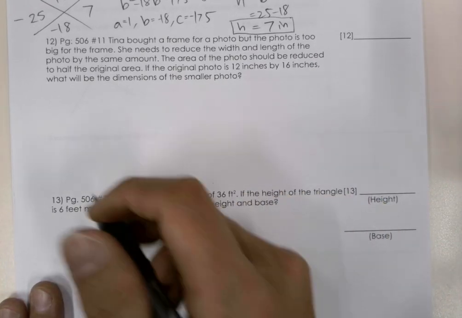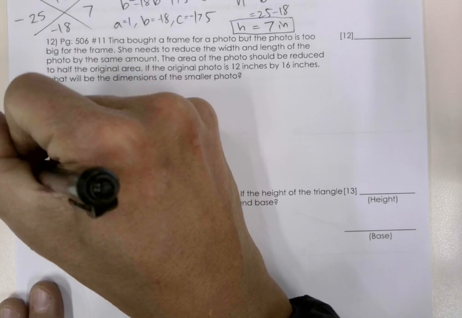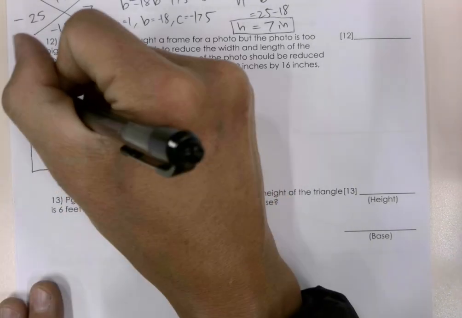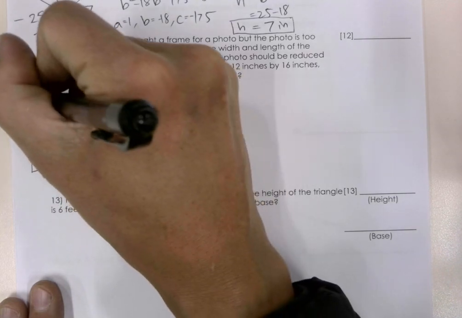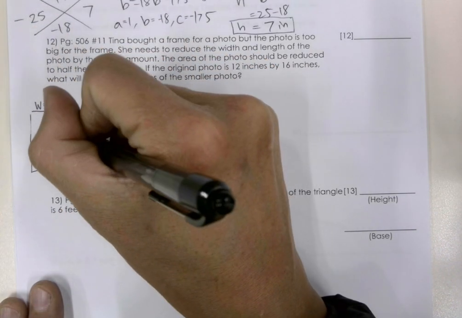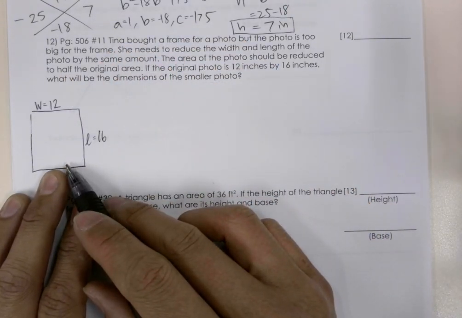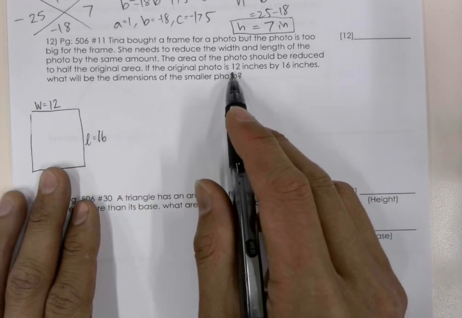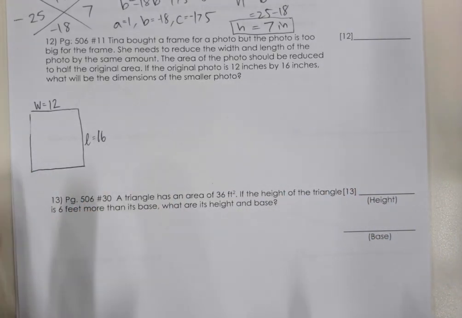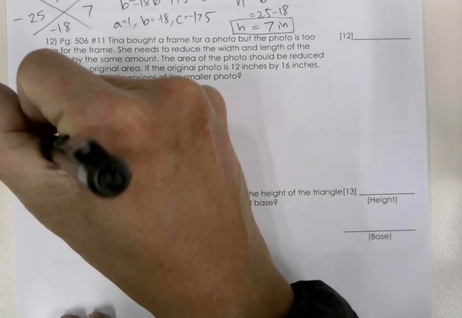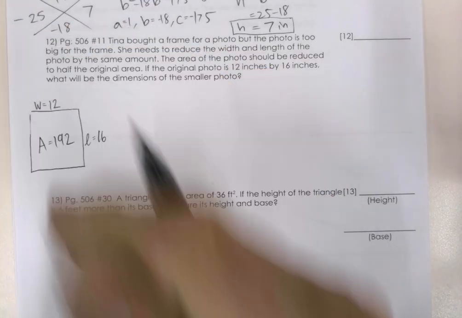So let's first start by drawing a picture of what's going on. We have a photo frame that is 12 by 16. So width is equal to 12 and the length is equal to 16. The area of the photo is going to be width times length. So 12 times 16, if I get a calculator. Give me 1 second. 12 times 16 is 192. So area is equal to 192.